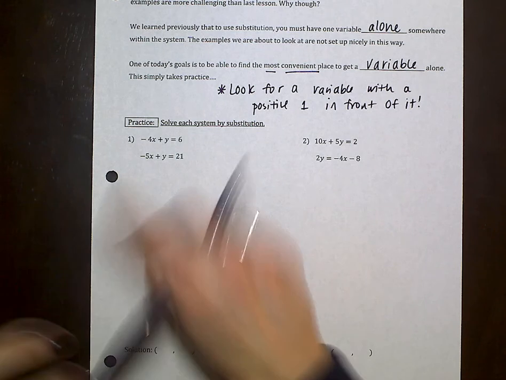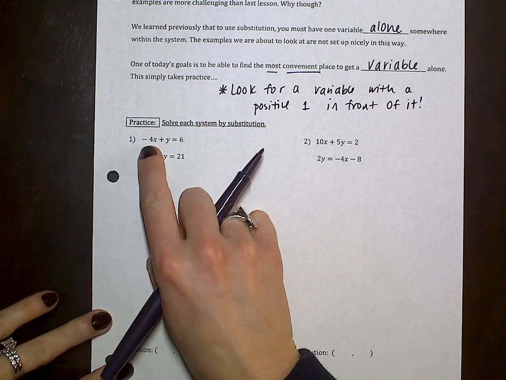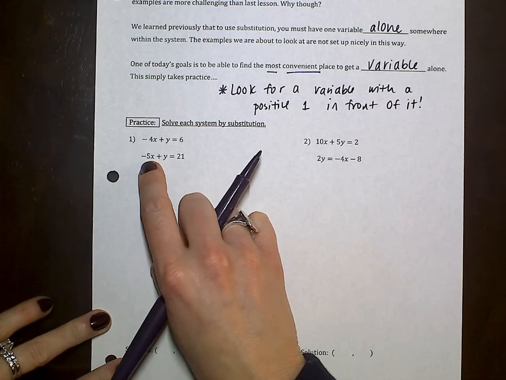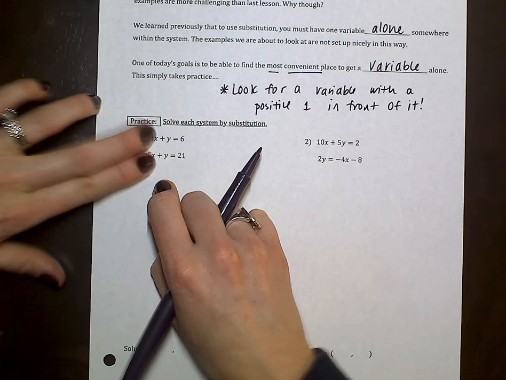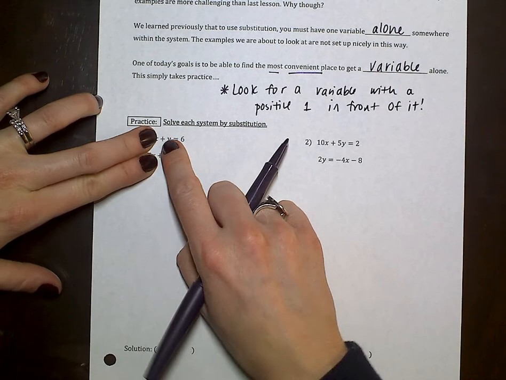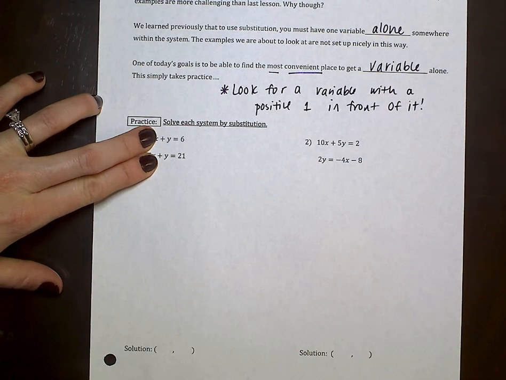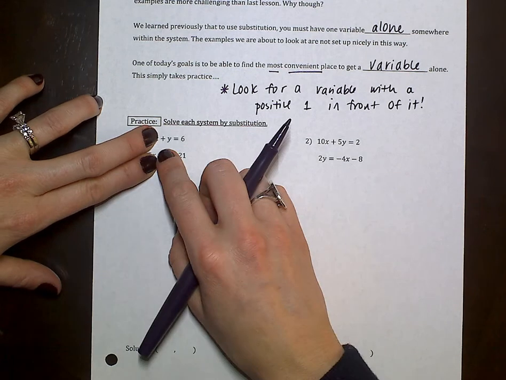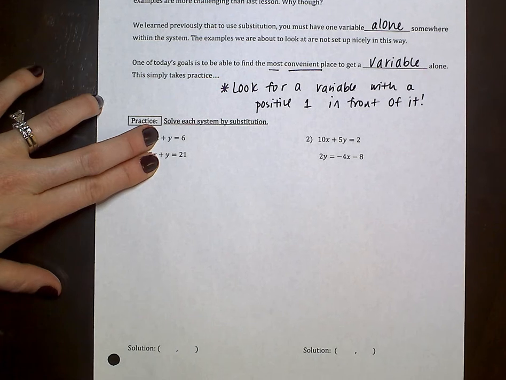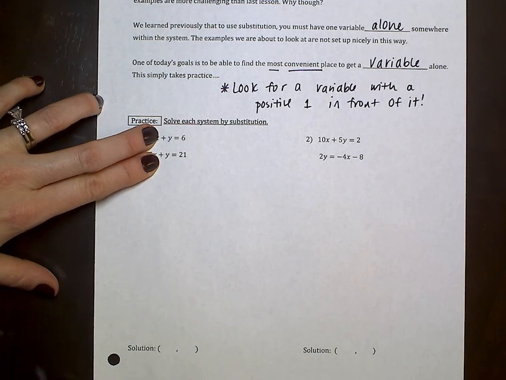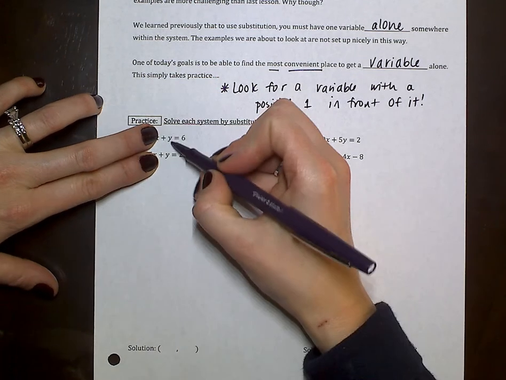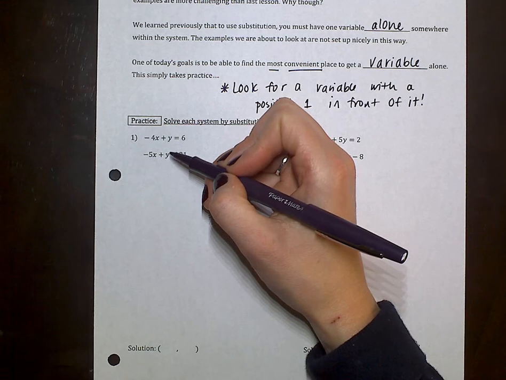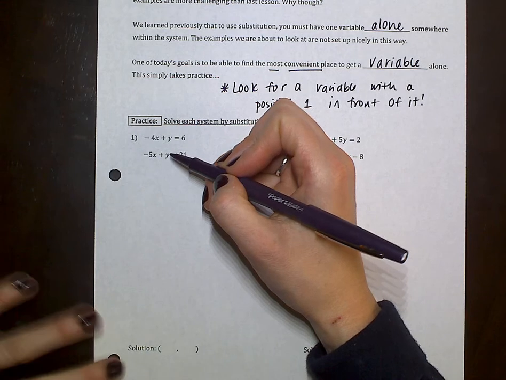So that would mean I'm going to ignore the x's because I see -4 and I see -5. That is not a positive 1. But if you see the y's here, both of those just have a 1 sitting in front of them. So a lot of times, look for the plain x or y. All I mean by plain is there's just a 1 or not even a number at all written in front of it. Those are the easiest variables to get alone. Since I have 2 options, I just choose one. So for no rhyme or reason, I'm just going to choose the first one.